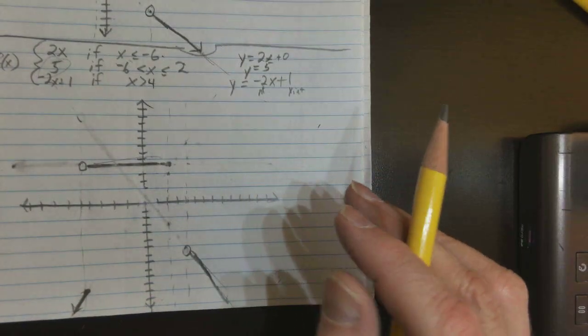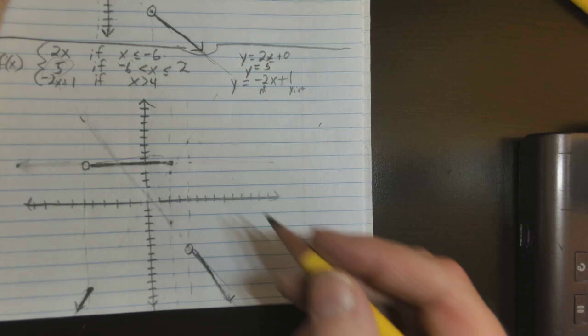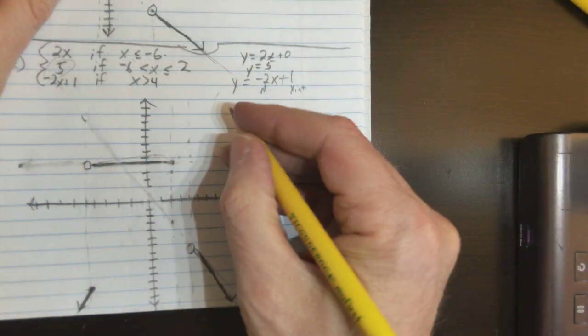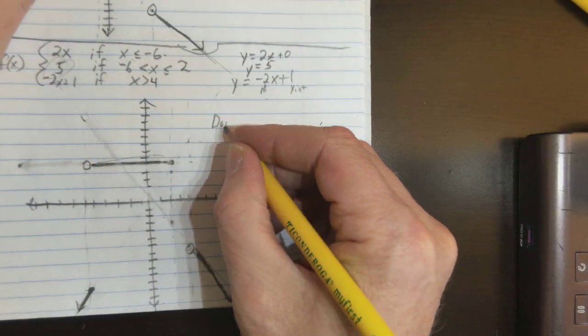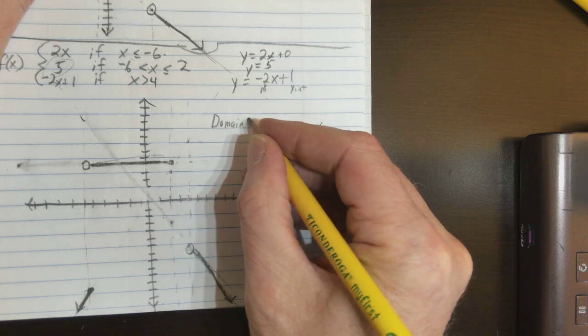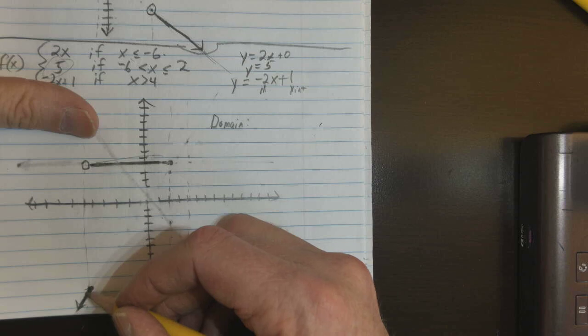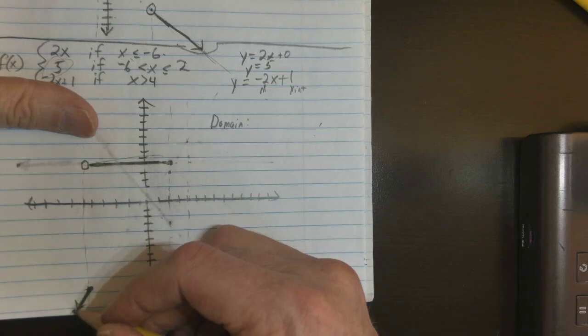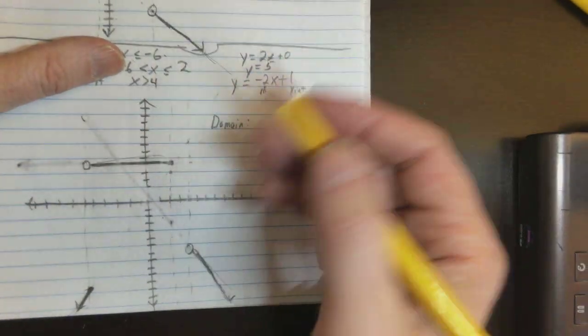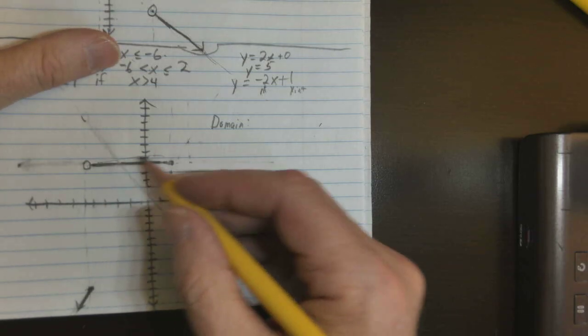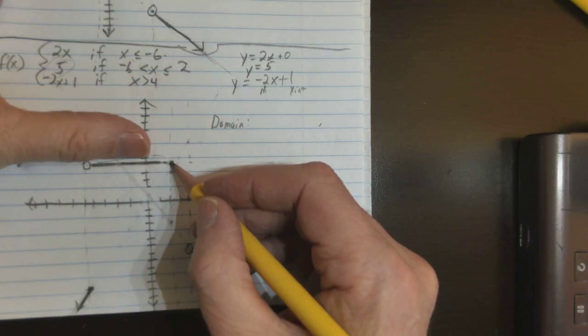Now that I'm back into the problem, concentrating, let's put the domain. We pick up, this is x less than or equal to negative 6. This takes up negative 6 and gets us to 2.